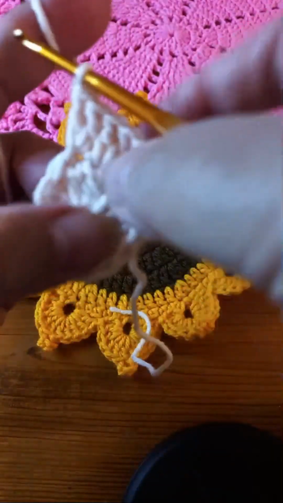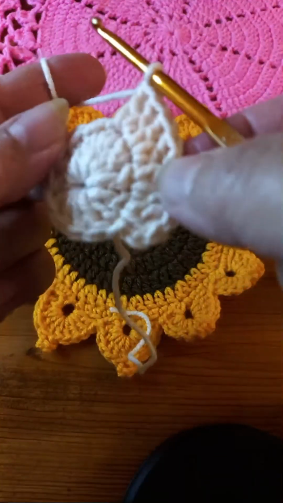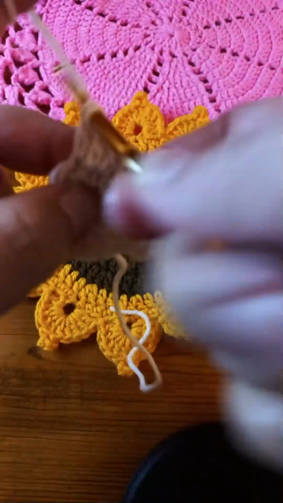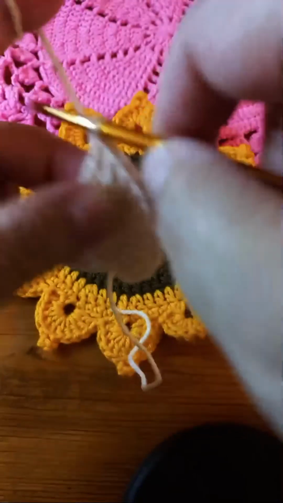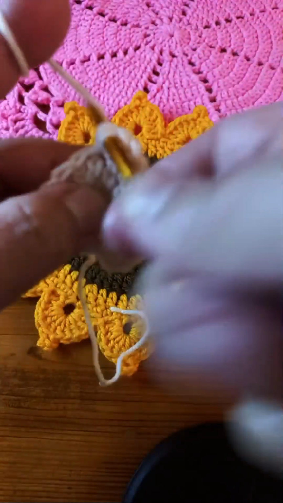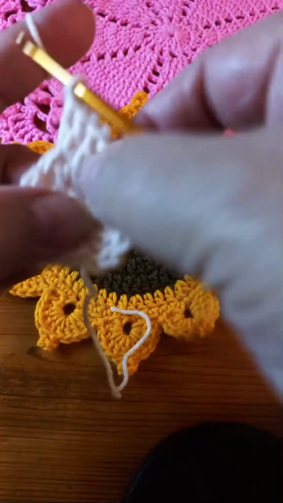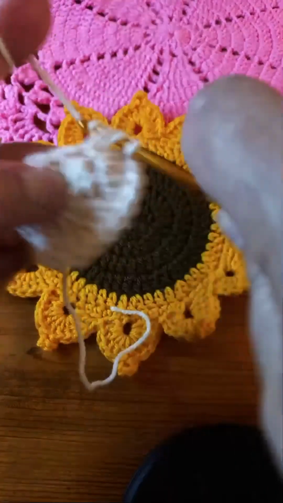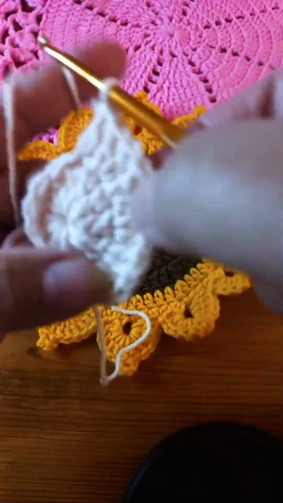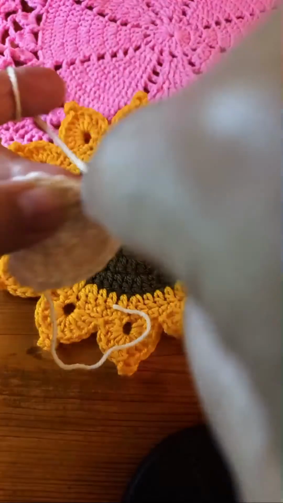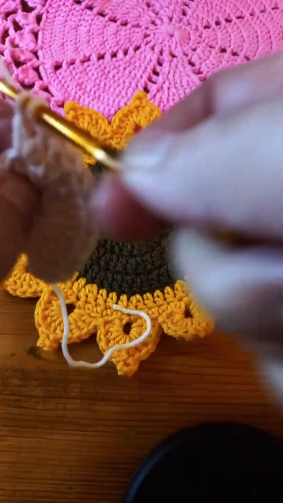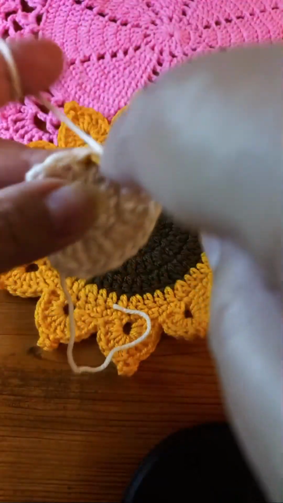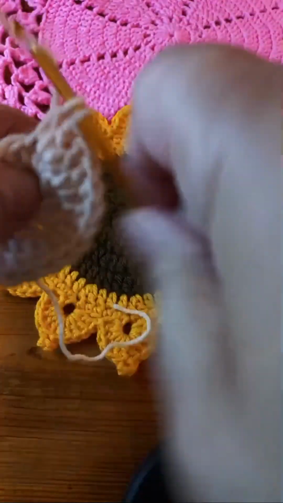Just you are increasing stitches, and in the second round we are doing just 2 in numbers. In every stitch I am making 2 double crochet.